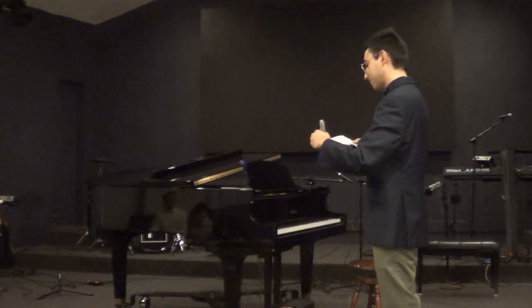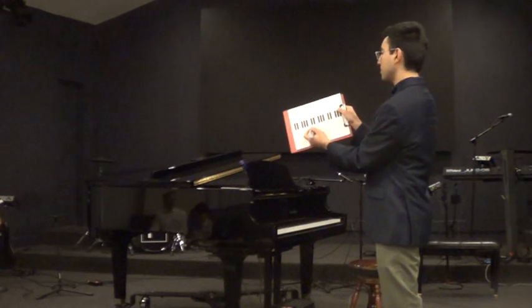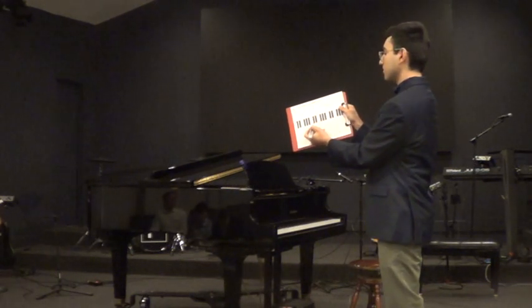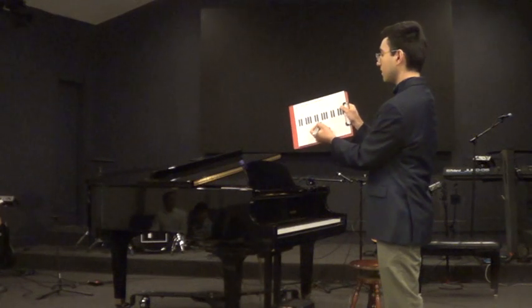And a half step is when you go from one note to the immediate next note. So from like C to C sharp, or from like E to F, that's a half step.